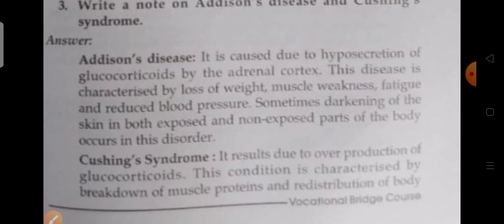Whereas in Addison's disease, hyposecretion of glucocorticoids secreted by the adrenal glands happens, in Cushing syndrome it's mainly due to overproduction of the glucocorticoids. So there is insufficient secretion of the glucocorticoids, and that is the reason people get Addison's disease. In Cushing syndrome it is overproduction. They are opposite directions: hyposecretion of the glucocorticoids leads to Addison's disease, and overproduction of the glucocorticoids leads to Cushing syndrome.